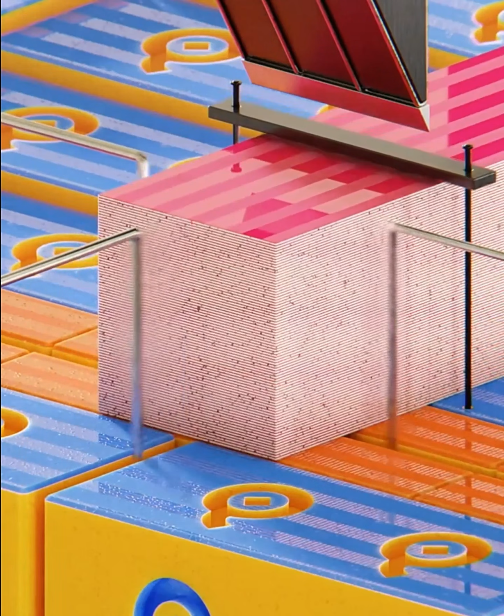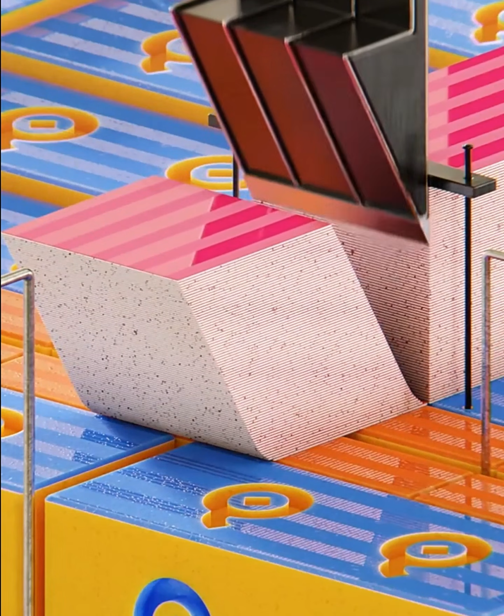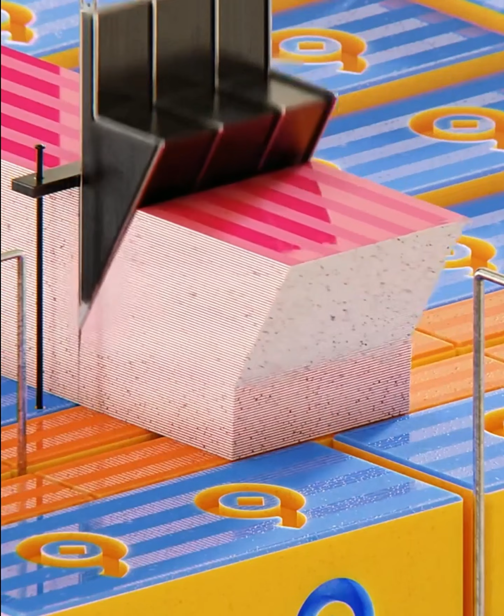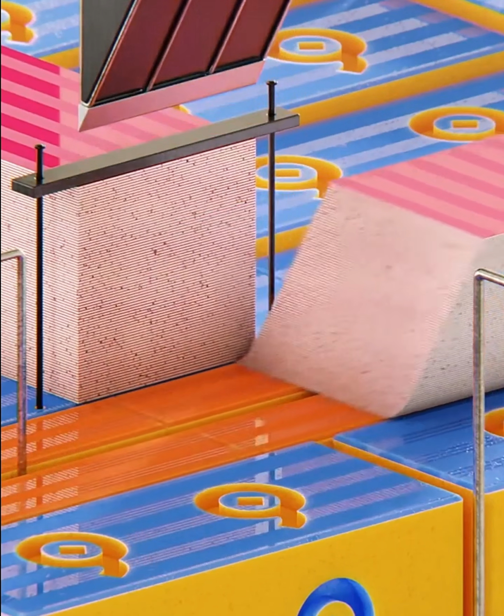This mechanical illustration cuts a stack of colored papers into rectangular blocks. This 3D animation shows an industrial cutting machine, pressing and smoothly slicing through paper stacks to divide them into sections.